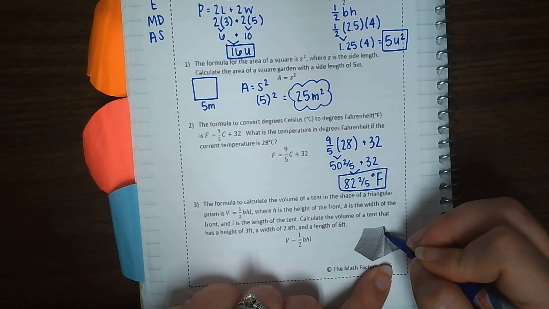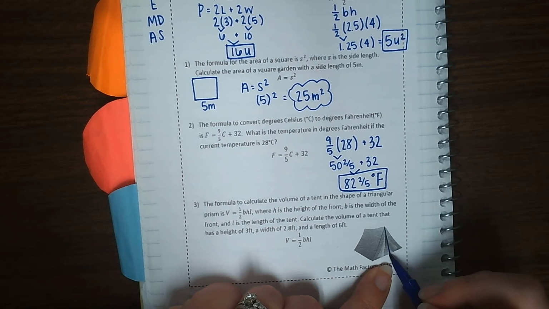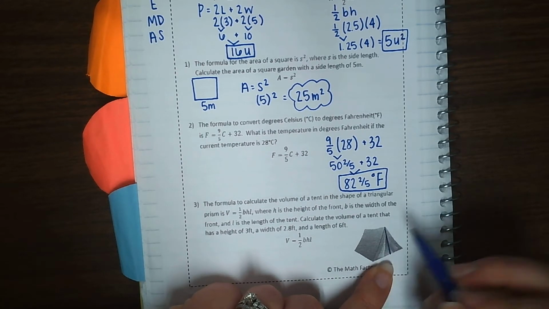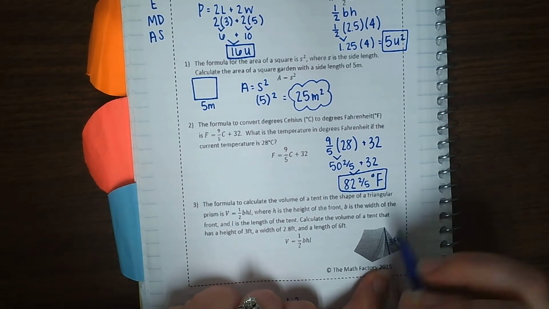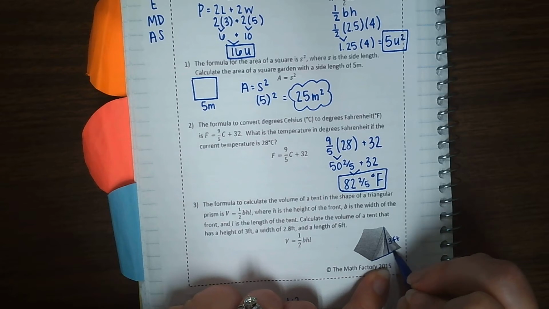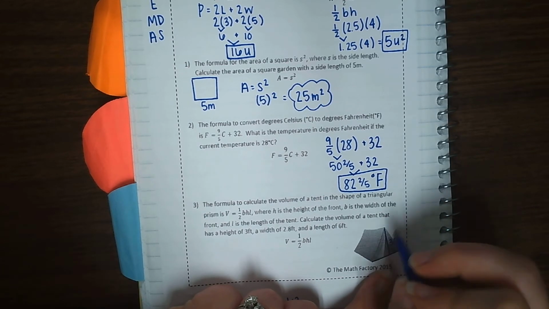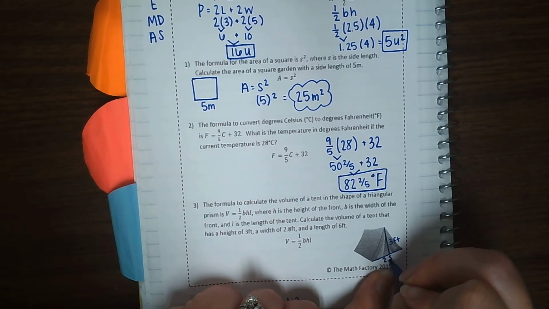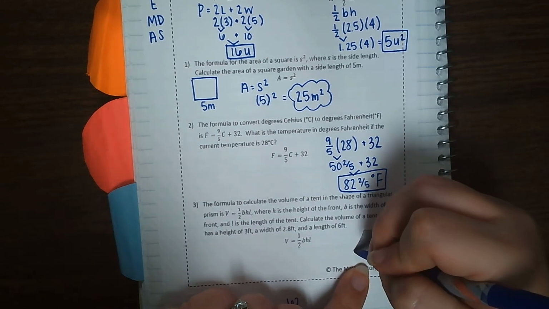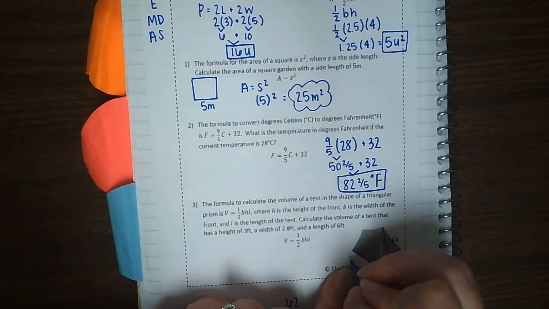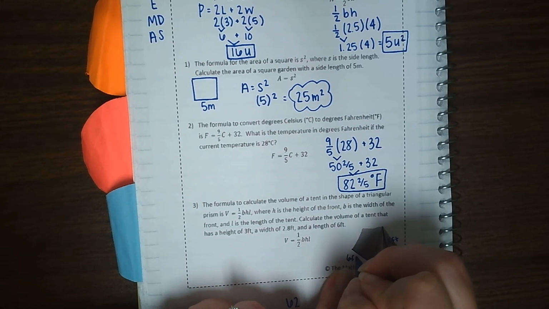Right here is our height, from the bottom to the top, and they're telling us that that is 3 feet. The width, so on the front, the bottom is 2.8 feet. And our length is 6 feet.